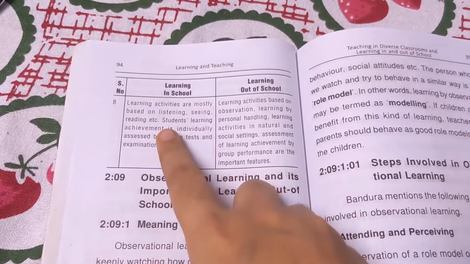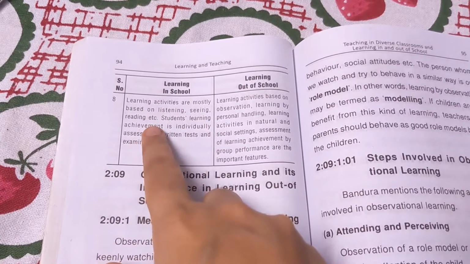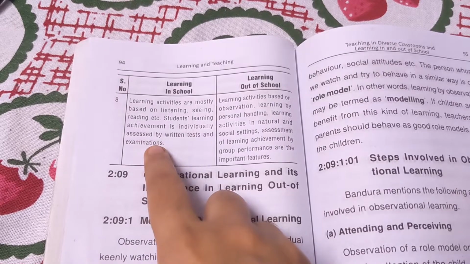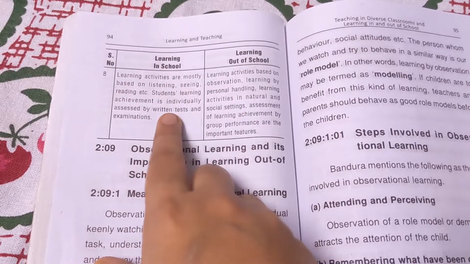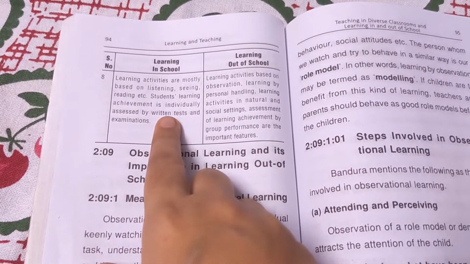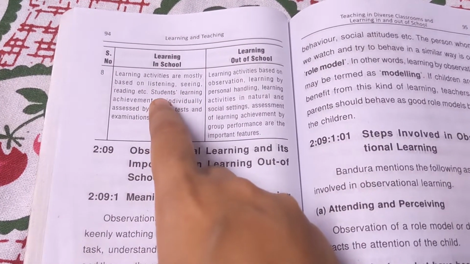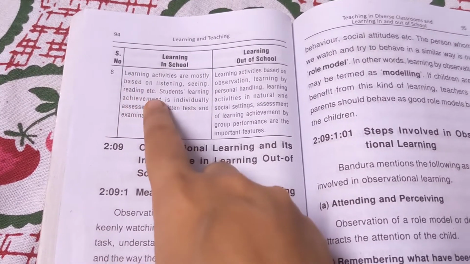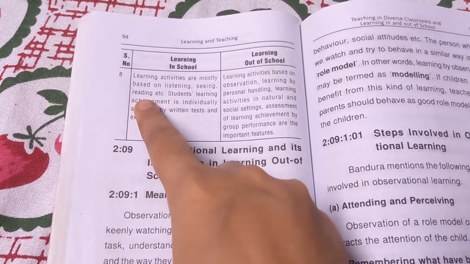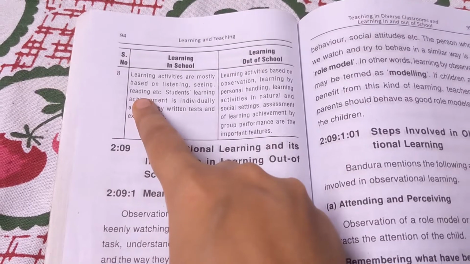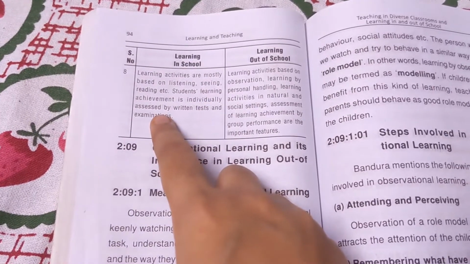The last point under the difference: learning activities are mostly based on listening, seeing, reading, etc. Students' learning achievement is individually assessed by written test and examination. Definitely, here the student will listen to what the teacher is teaching, see what the teacher has written on the blackboard, and next read the content that has been taught by the teacher. All of these activities the student has to do on his or her own. This is an individual task. The teacher will teach, you're going to learn.